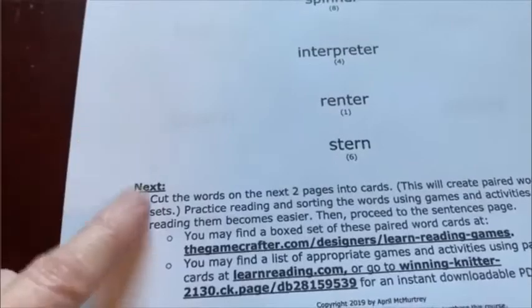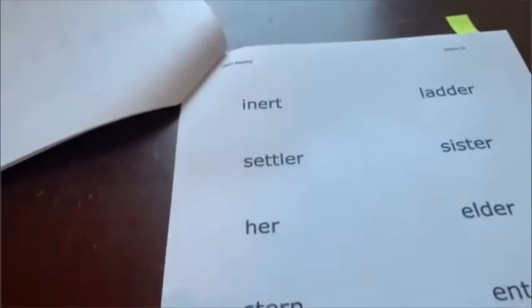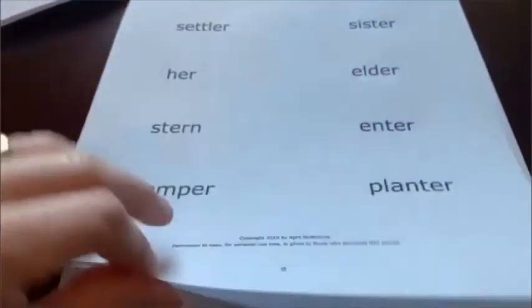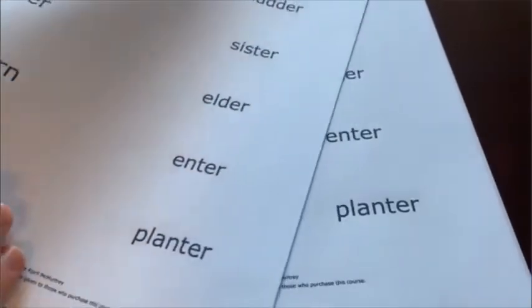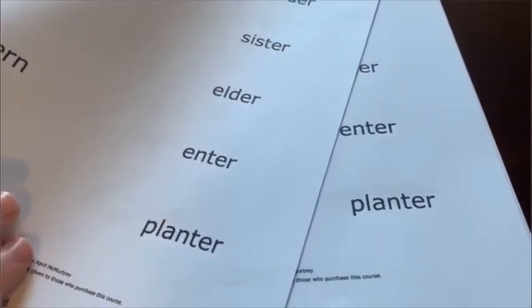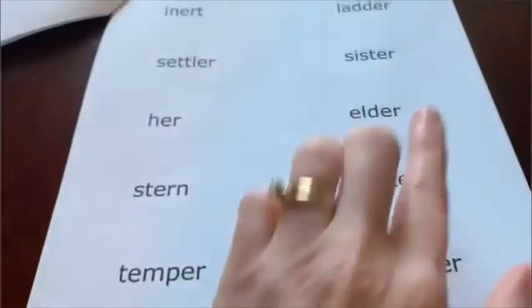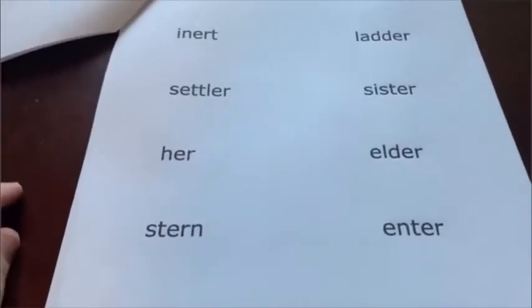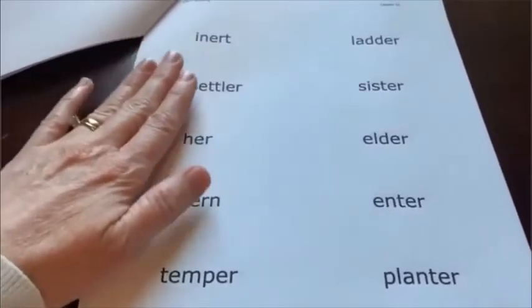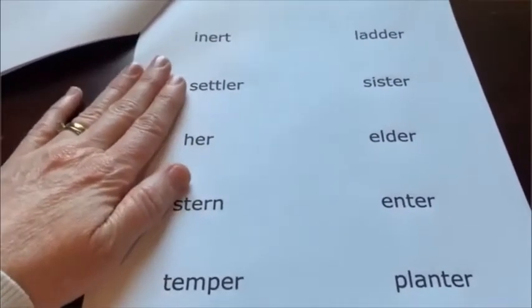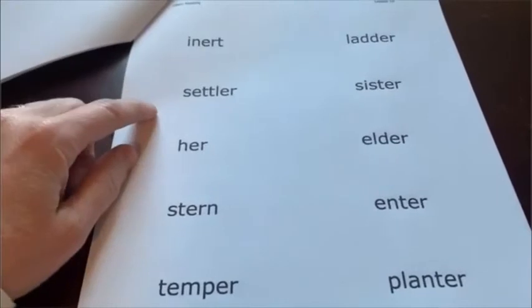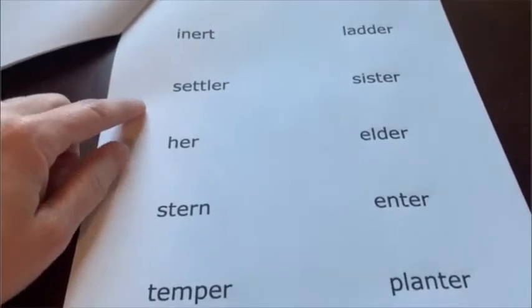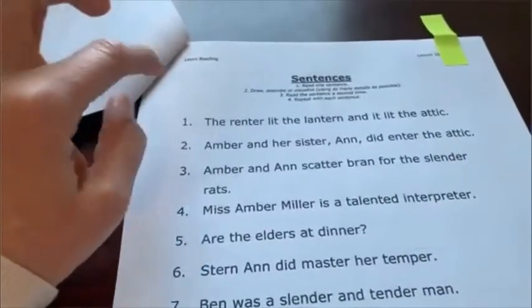Next, this is where we usually play our game. I have 2 pages of the same words so that you will have the paired word cards, and you would just cut these into your own cards. You can just leave them as paper, or you can put them on index cards or whatever you want, but this will give them that additional practice in a fun setting. They really look forward to these games, and they don't realize how much they're actually learning when they do it.